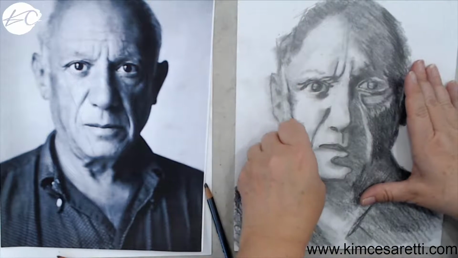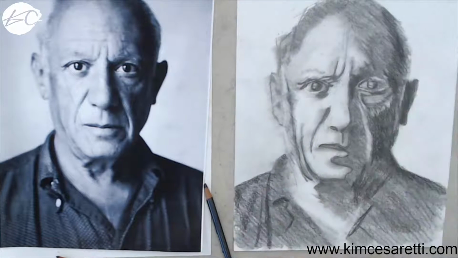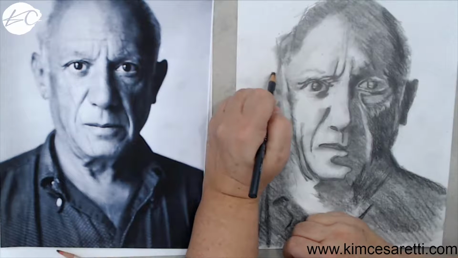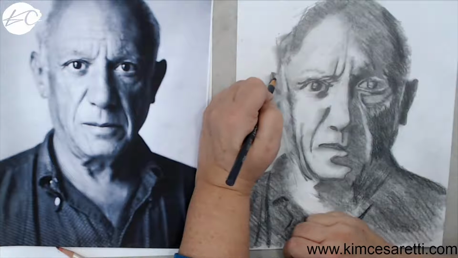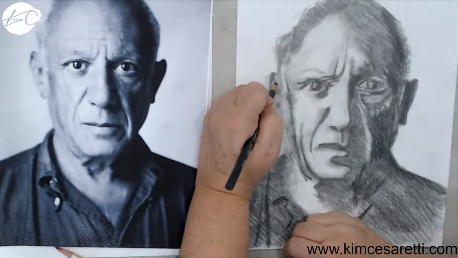I need to soften this line up here. And let's fix the ear on that side because there's definitely some lights and shadows that I need to take care of here.